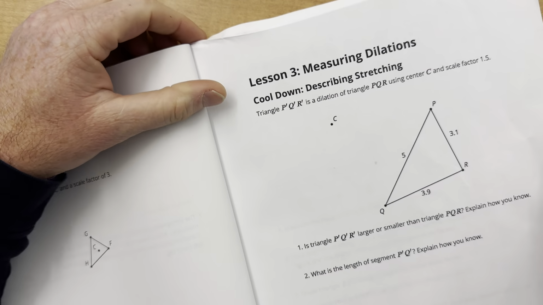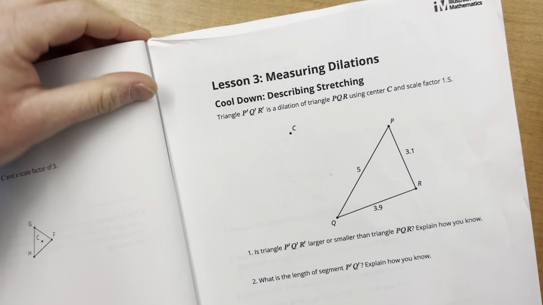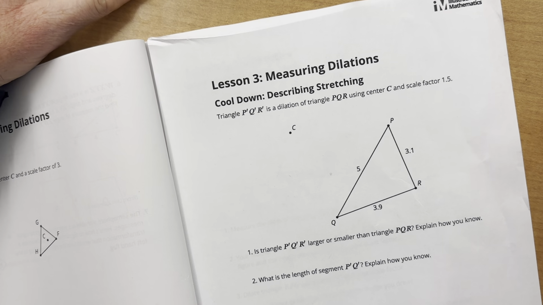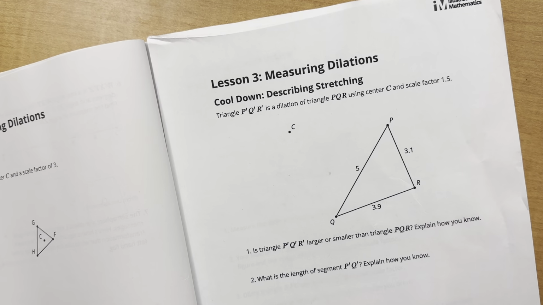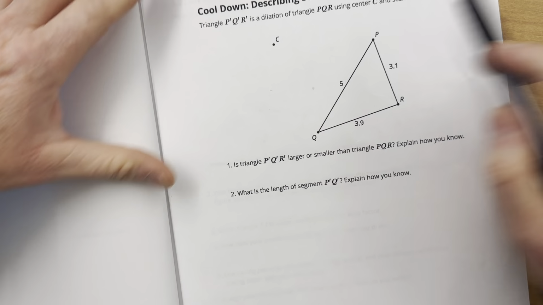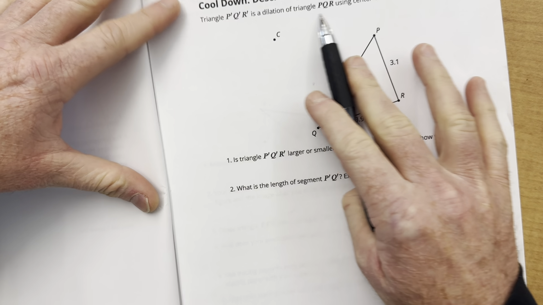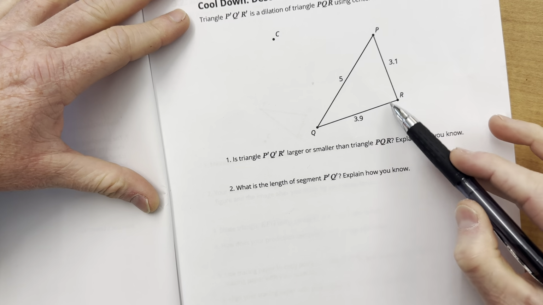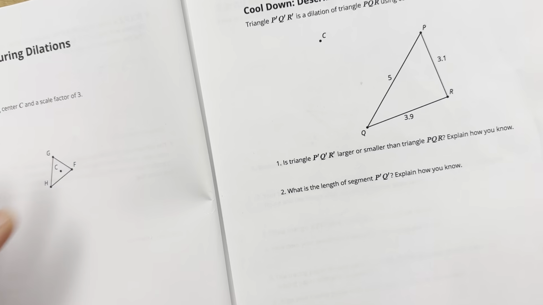Triangle P prime, Q prime, R prime is a dilation of triangle PQR. Where's P prime, Q prime, R prime? Who knows? They didn't draw it for us. But anyway, it's a dilation of this one using center C and a scale factor 1.5.